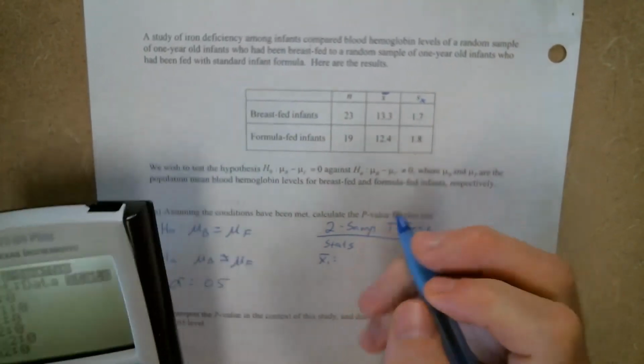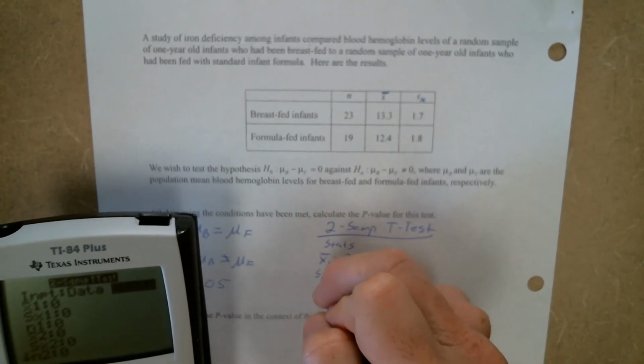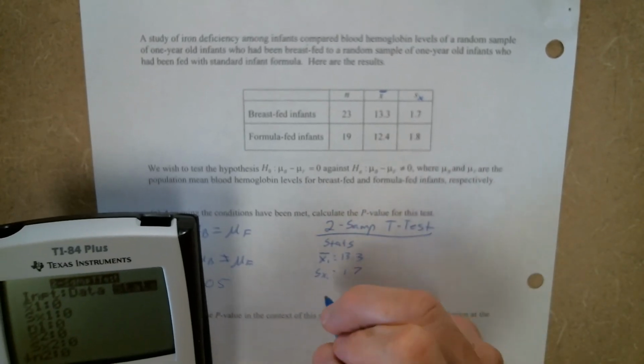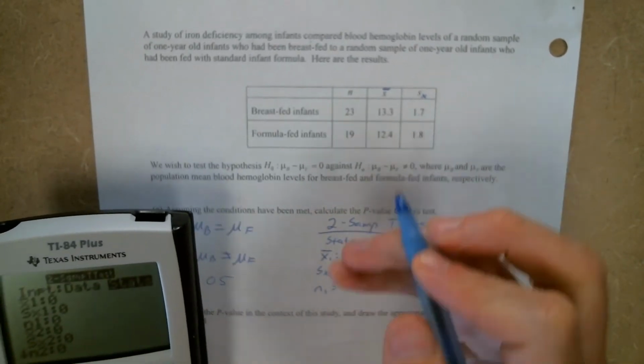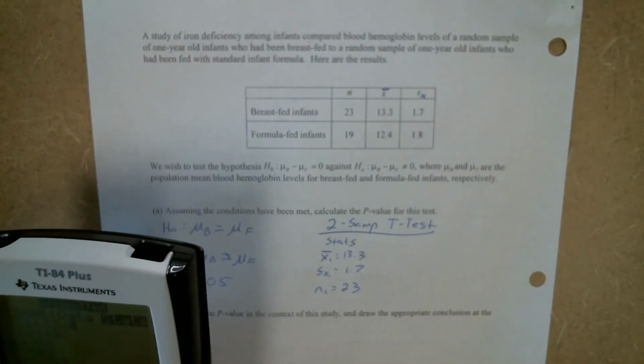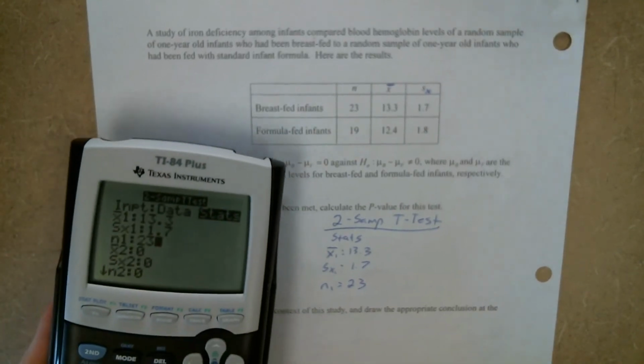X1 bar is 13.3. SX of 1 is 1.7. And then N1 is 23. So let's type those in there. 13.3, 1.7, 23.